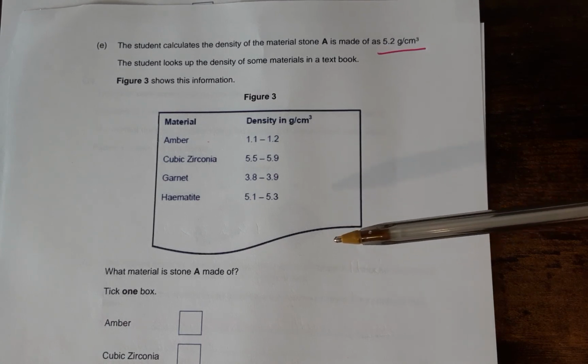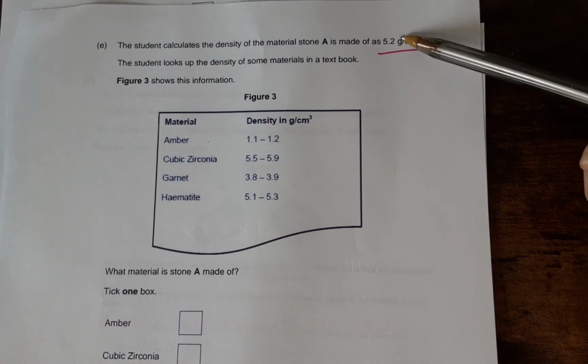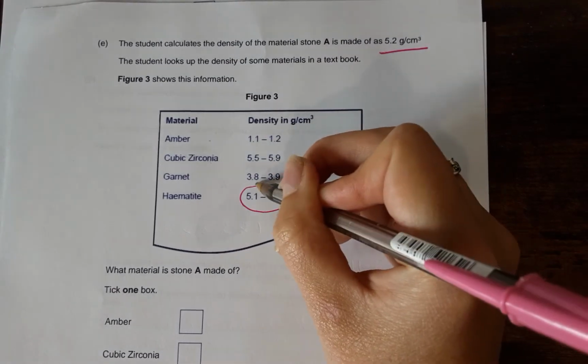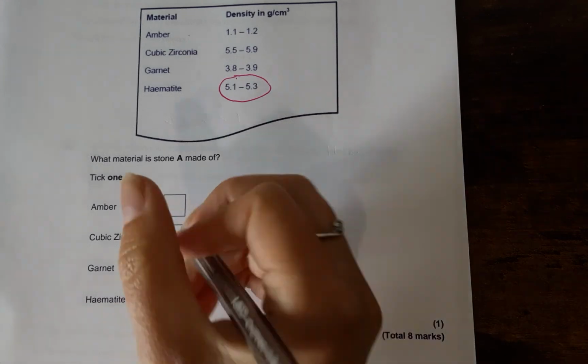Which material is stone A made of? It's 5.2 grams per centimetre cubed, so you're looking where that 5.2 is going to lie, and it's actually within this section. So the stone must be made from hematite.